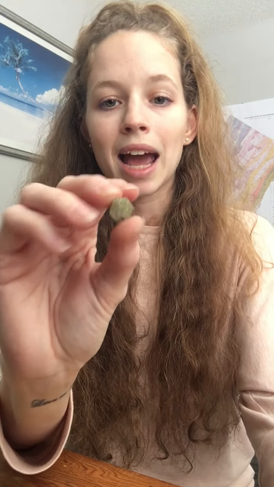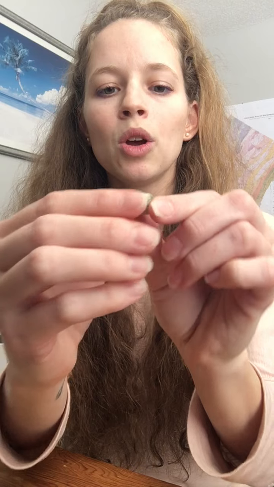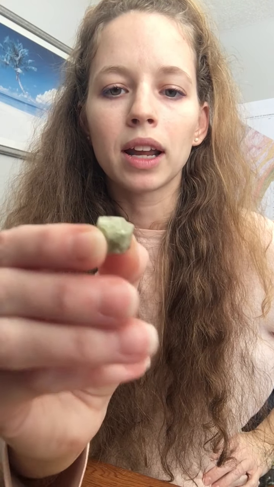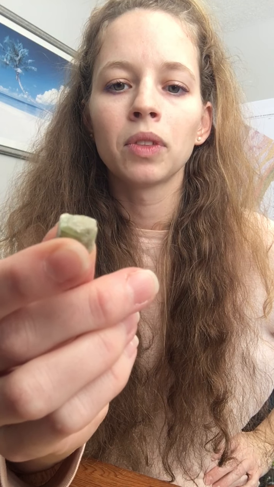It is terminated by pyramids, or it can be tabular, very small flattened crystals terminated by flat pinacoids. This one is a broken crystal, so I don't have any terminations on it, but you can see what gemologists would call a parting to the crystal, and that is one way to identify it. It's an irregular parting.